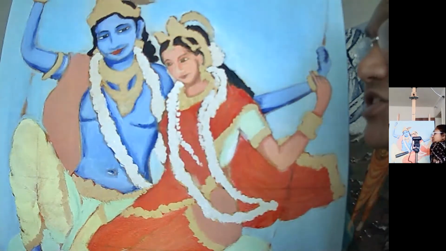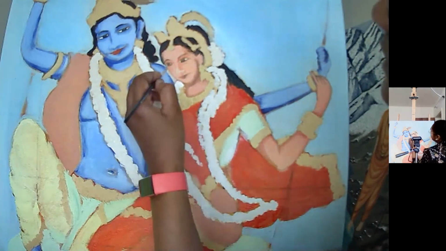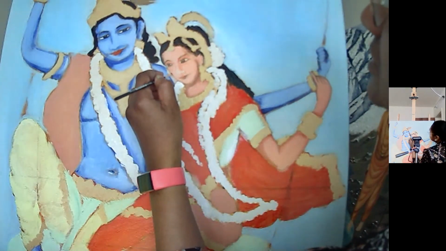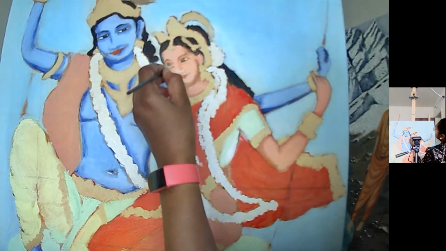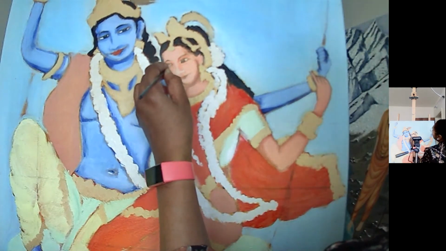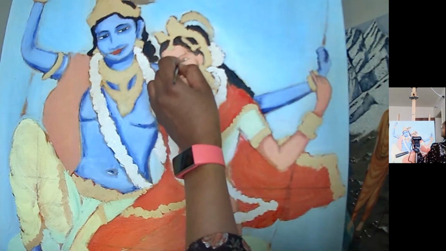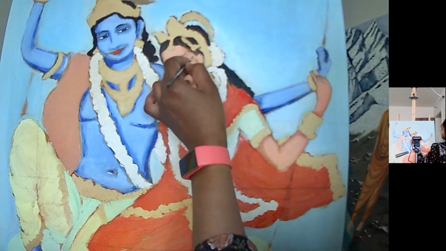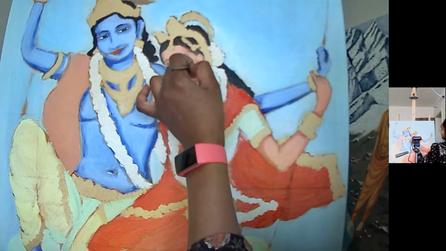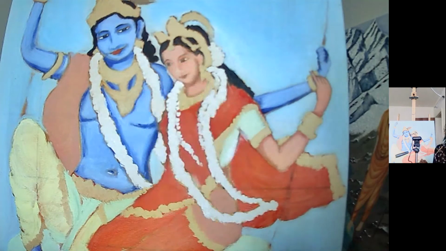Yes, right now I'm just looking at those cheek lines of Radha and also the eyes. Maybe it needs a slight bit of adjustment, so I'm just doing that with the darker tonality that we mixed, the darkest of the brown or the burnt umber mixed with our crimson and yellow ochre. So I did that.